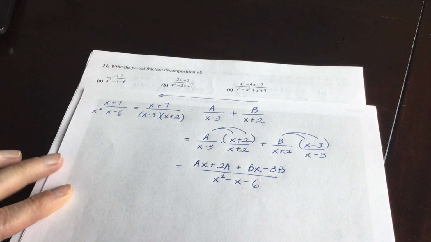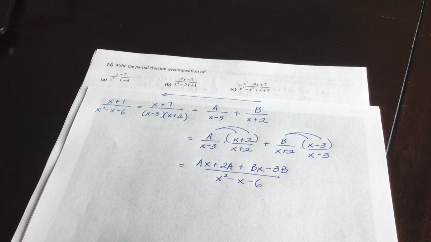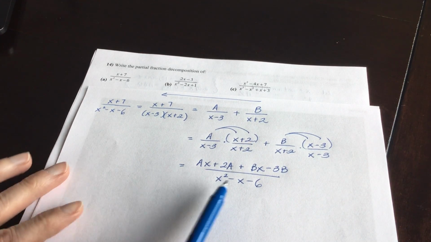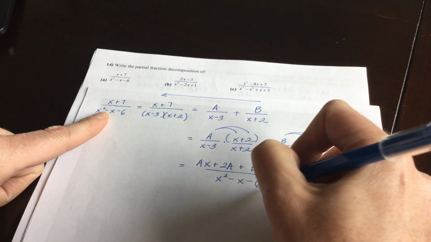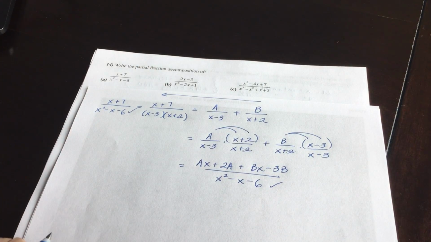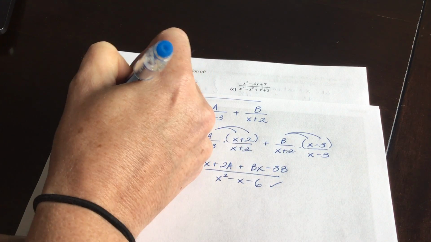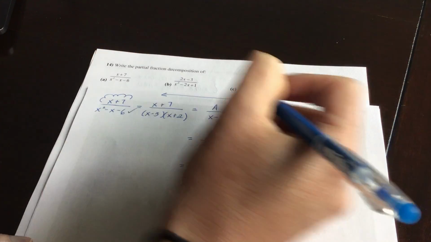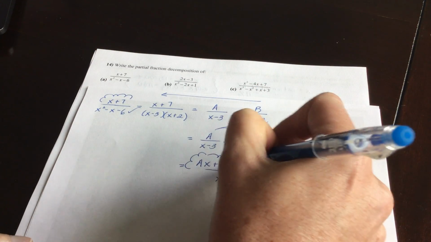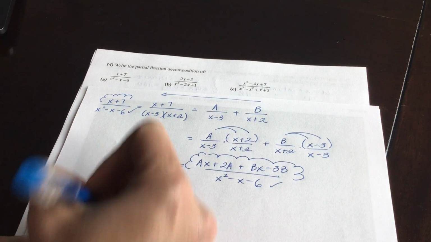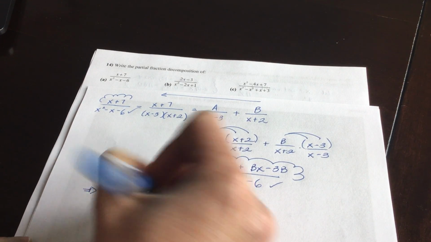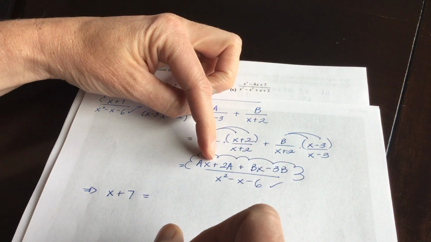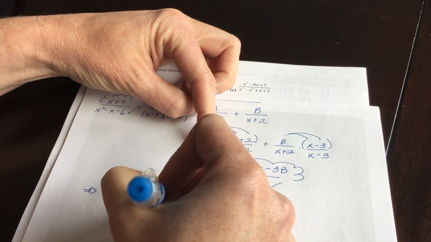With partial fraction decomposition, I think of it as winning 2 battles. Battle number 1, make the denominators match. Always do that first. Once you make the denominators match, you just need the numerators to match. So you need x plus 7 to be equivalent to this. So I'm now going to say this would yield that x plus 7 must equal. I'm going to take this expression, grouping the x terms together.